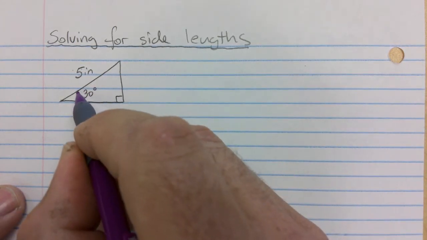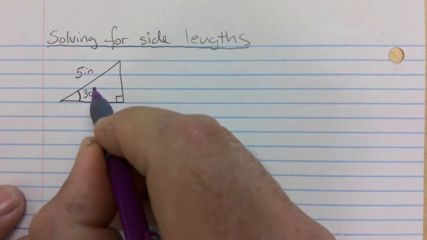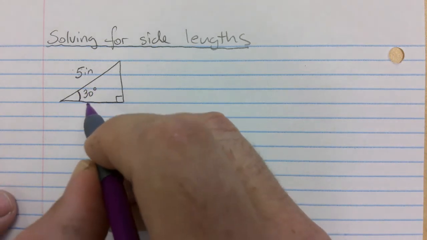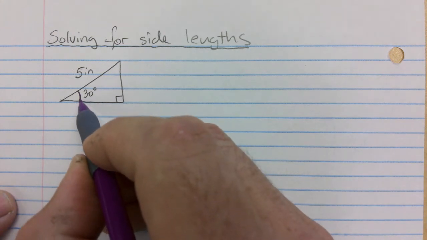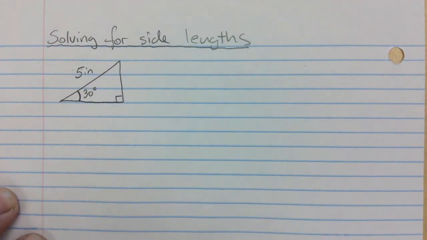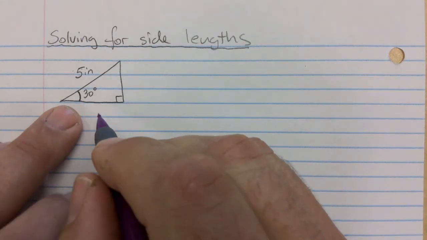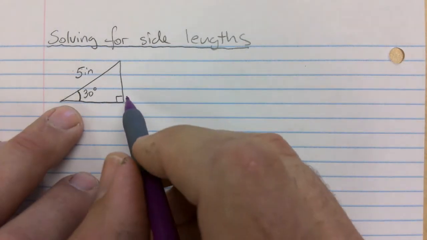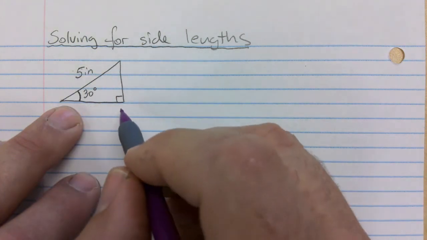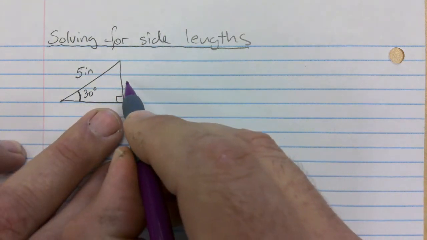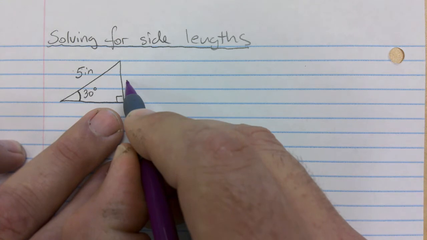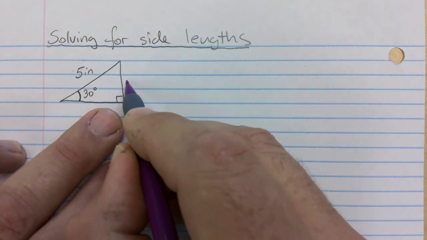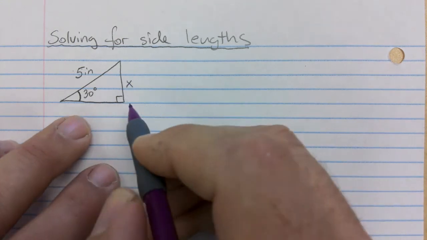So oftentimes you'll have an arc here and a number right beside it, but sometimes just a number. But that's telling you that this opening is 30 degrees, okay? If you put a protractor, right, you can measure the angles of something. And let's say in this particular case, the question is asking you to solve for this side here, okay?